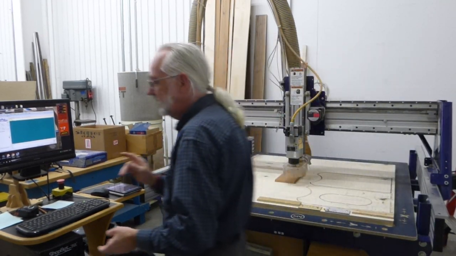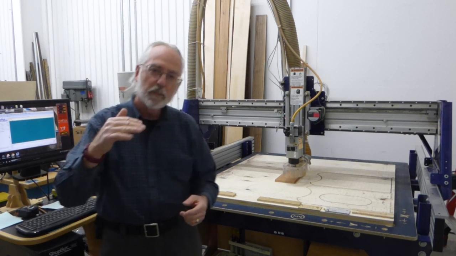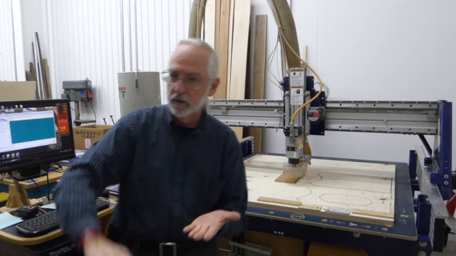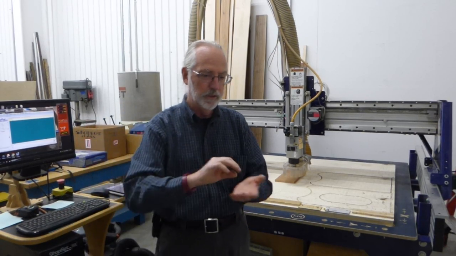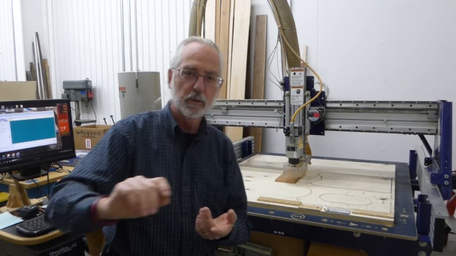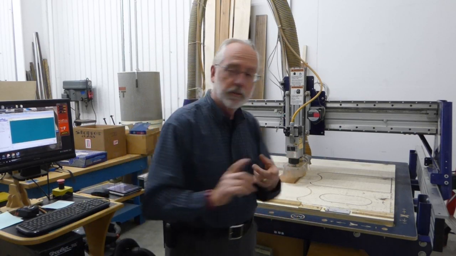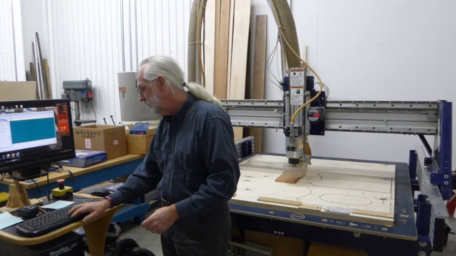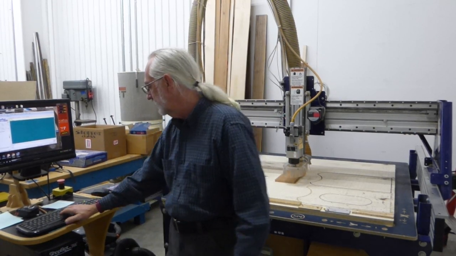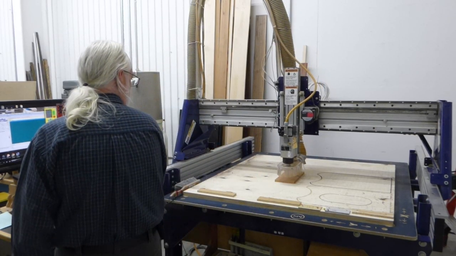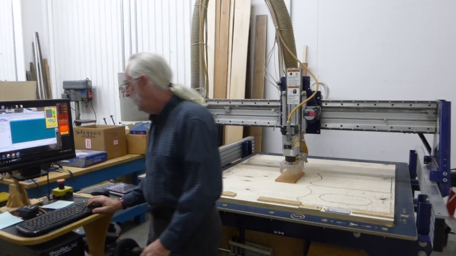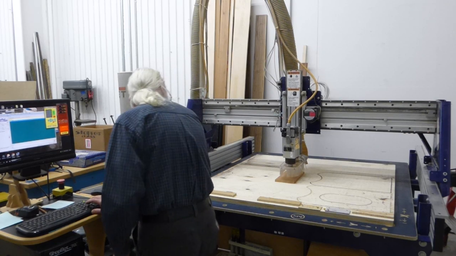Let's say I'm also the kind of guy that has set up my file so that I want the Z0 to be at the top of the material for whatever reason. Maybe I need a precision channel that's exactly 3 millimeters deep or something like that. So the way to deal with that is we move our cutting tool out over the material, a little bit, and I move it down close using the page down key.